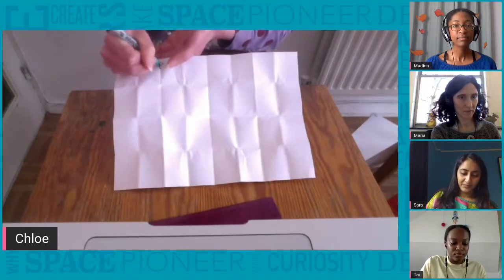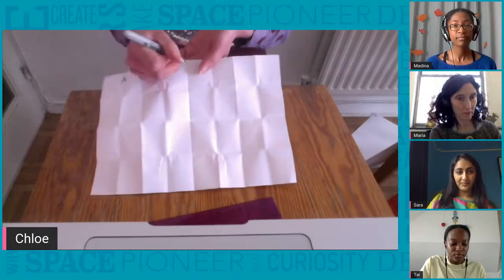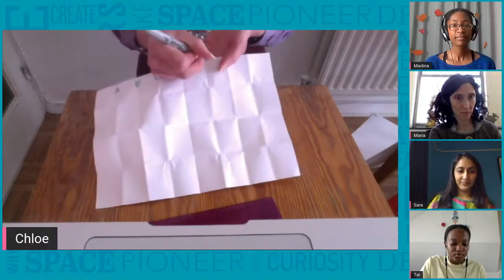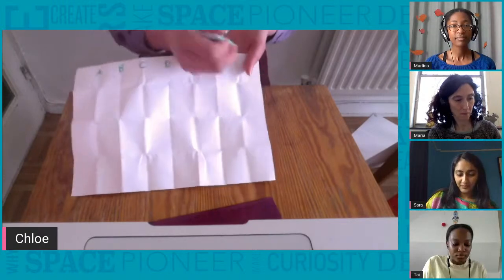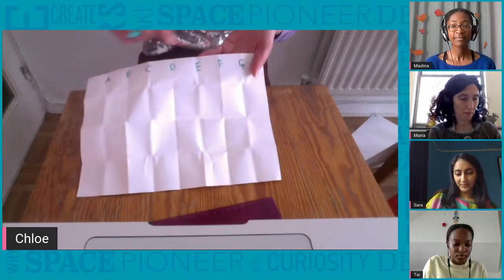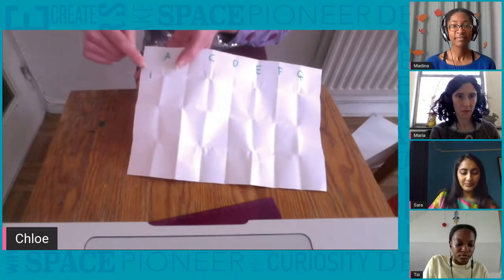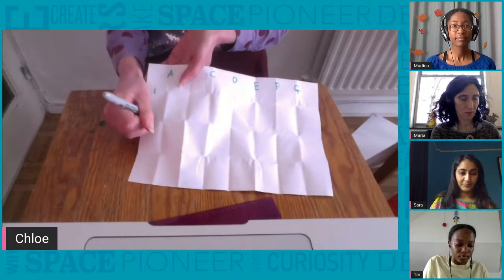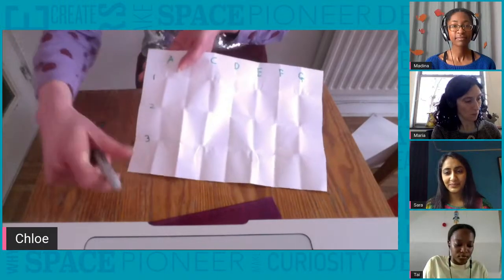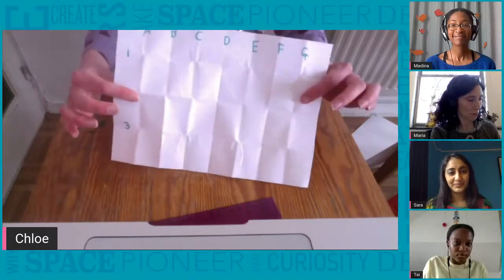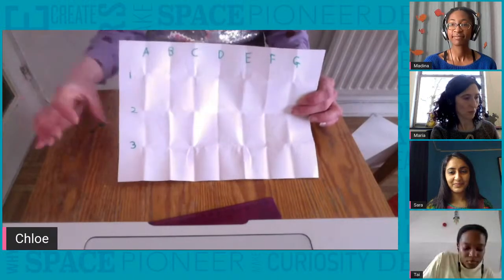So write from A, B, C, D, E, F, G along the top, and then numbers 1, and I'm writing these numbers on the lines rather than in the middle of the quadrants. 1, 2, and 3. Right, now we are ready to plot our routes across space.